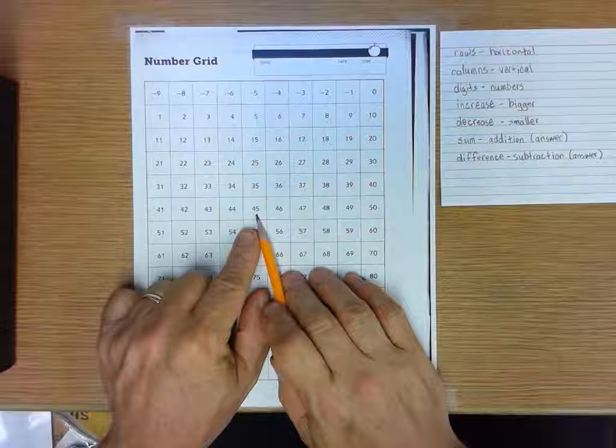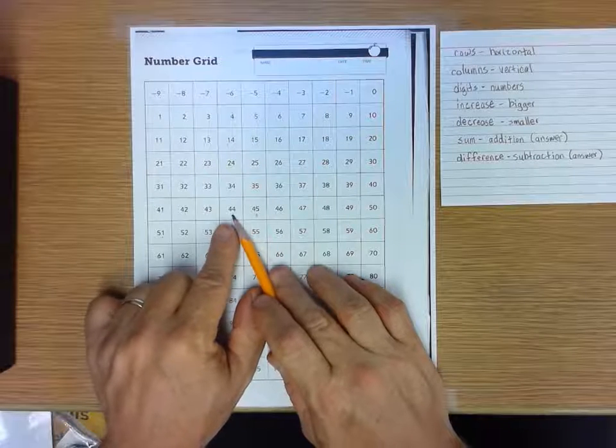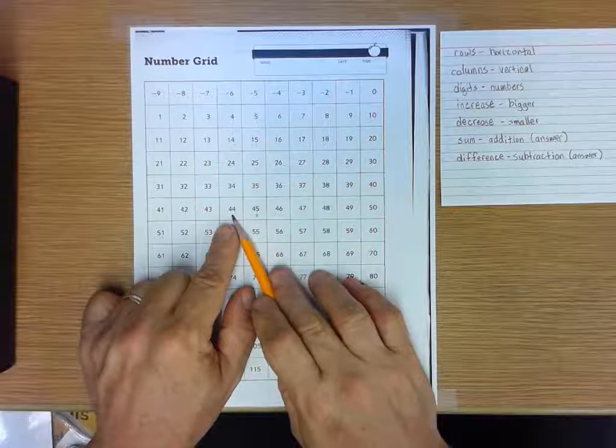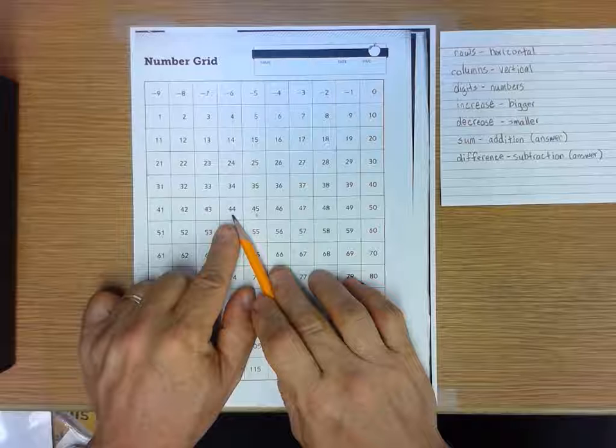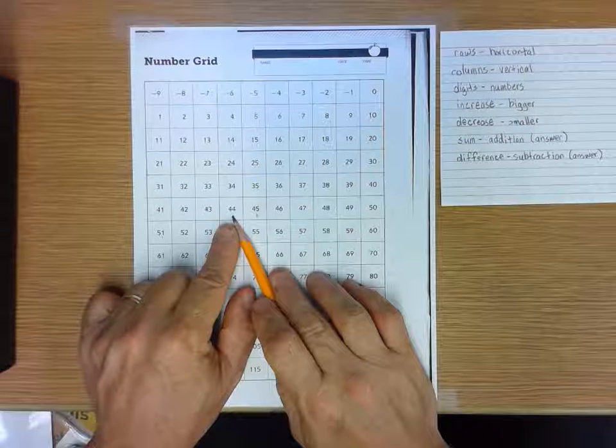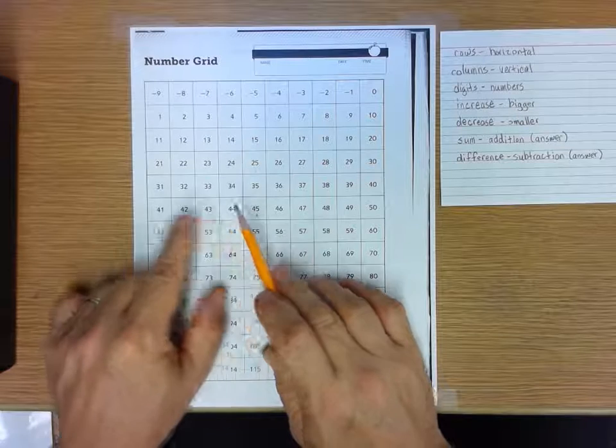So when you subtract 1 from 45, where is the difference located? Usually it's to the left. 45 minus 1 is going to be 44. And it's usually to the left, unless there's a 1 in the ones place.